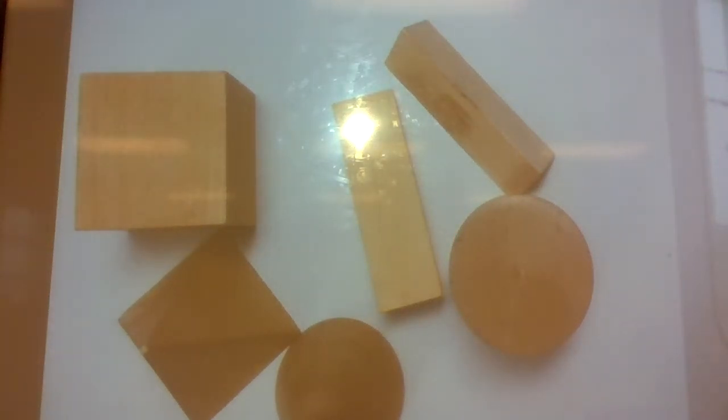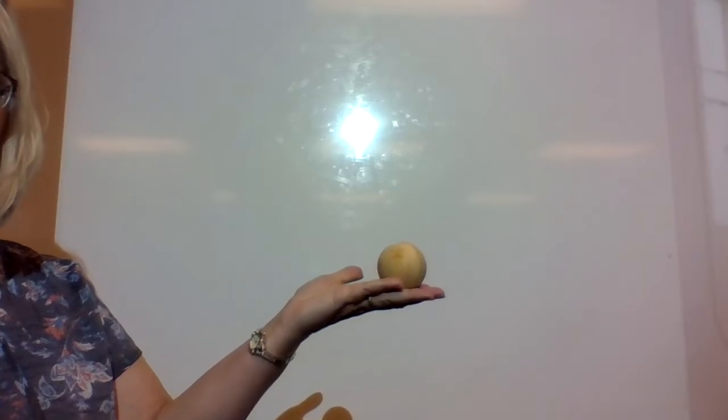All right, now the last thing we're going to look at is, can they stack? That means if we were to choose two shapes, and Mrs. Jones is going to move these over here so I can get to them more easily, I'm going to hold them up in front of you so you can see them a little better. Can you stack a sphere?